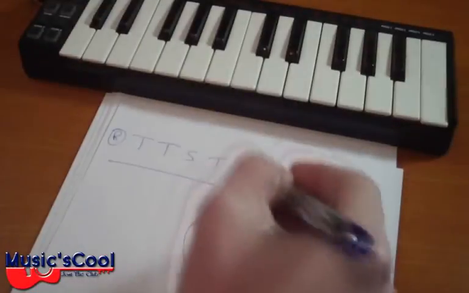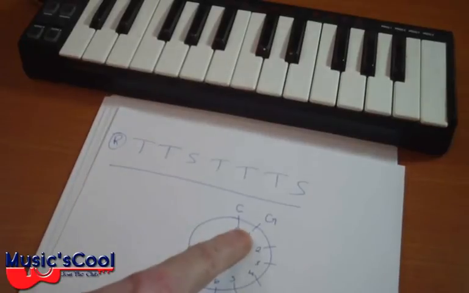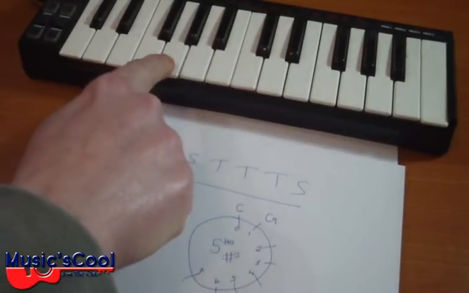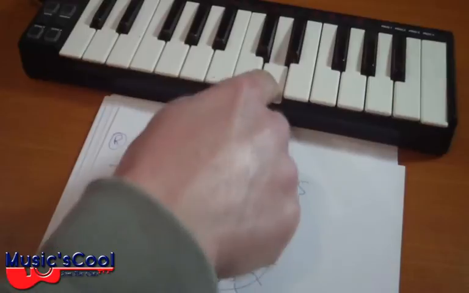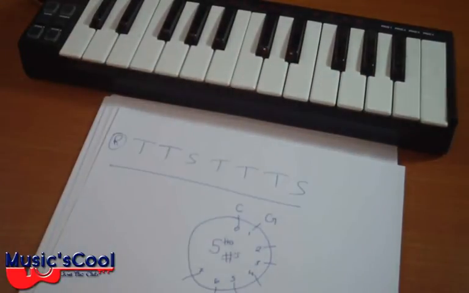So C, 0 sharps. If we want to find out what key has only 1 sharp in it, what key is at 1 o'clock on the dial, then we count up 5 from C. Don't forget to include the C when you're counting. So you get C, D, E, F, G, okay? And sure enough, the key of G is the key that has 1 sharp in it, which I demonstrated earlier. Here's a G right here. 1 sharp, and you got your do, re, mi sounds, okay?